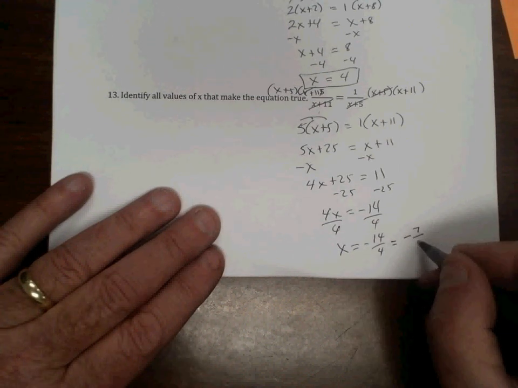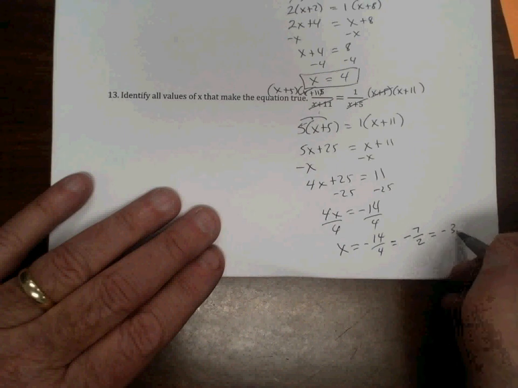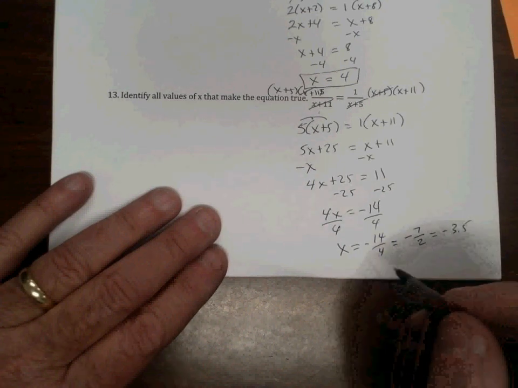or negative 7 over 2, which is negative 3.5. Either one of those is going to say it's the same answer.